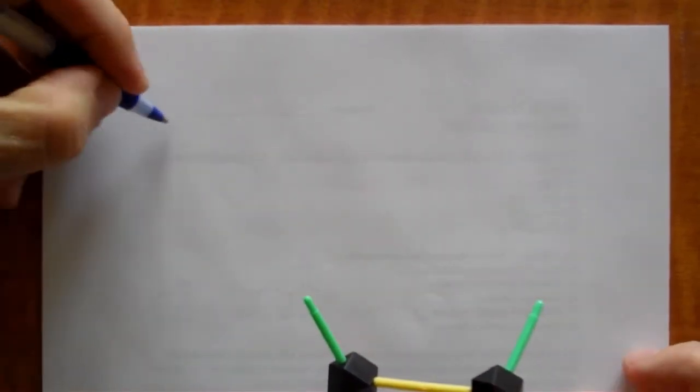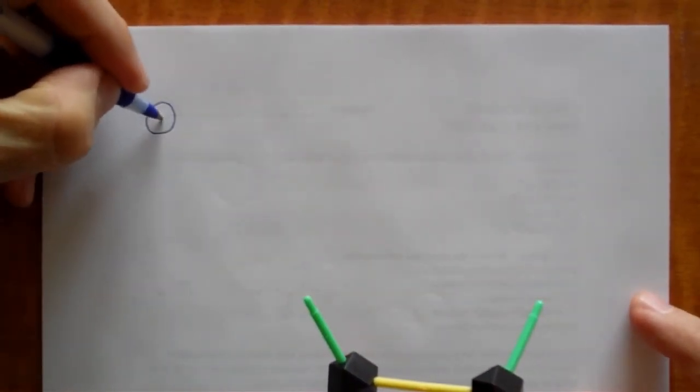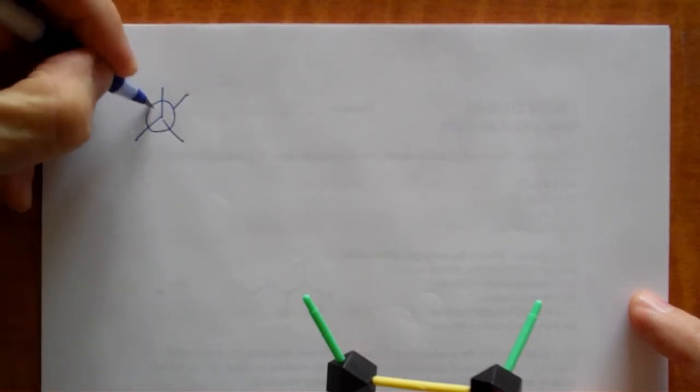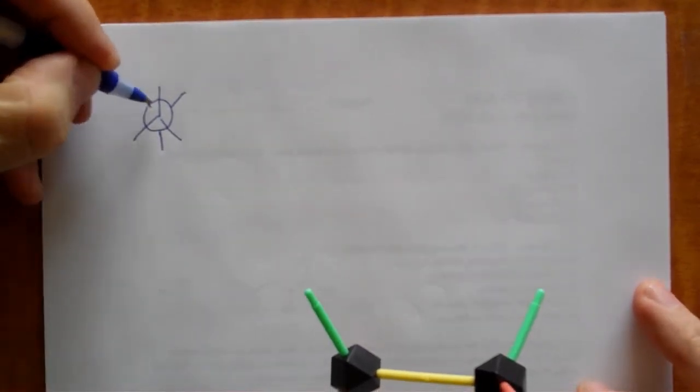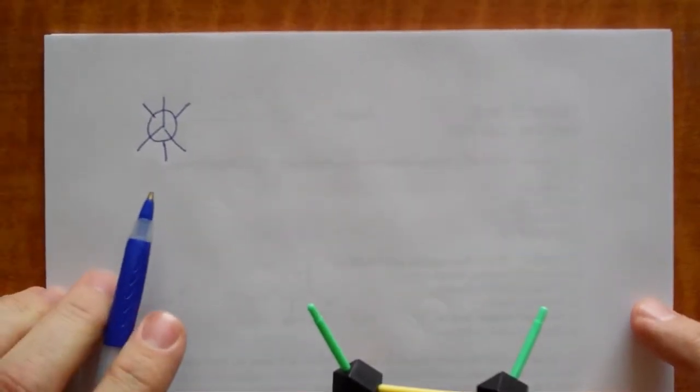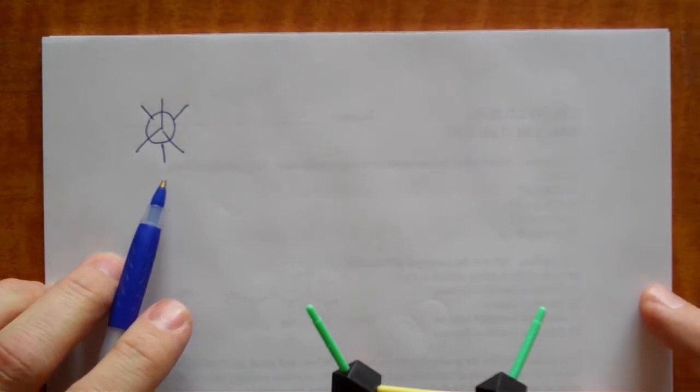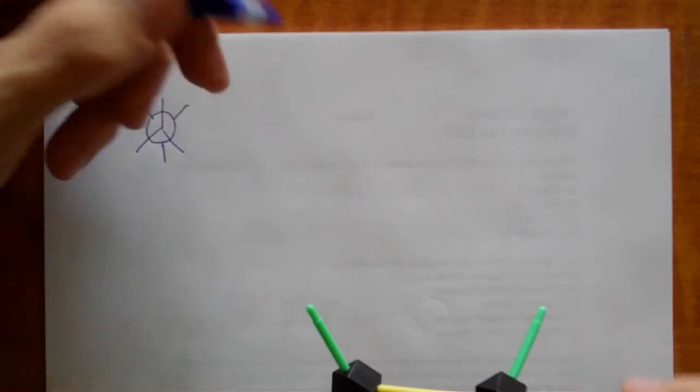For example, with the last video, we introduced Newman projection formulas, and there are some things about Newman projection formulas which are not necessarily intuitive, and we described those in lesson 7. We need to do the same thing with cyclohexane.